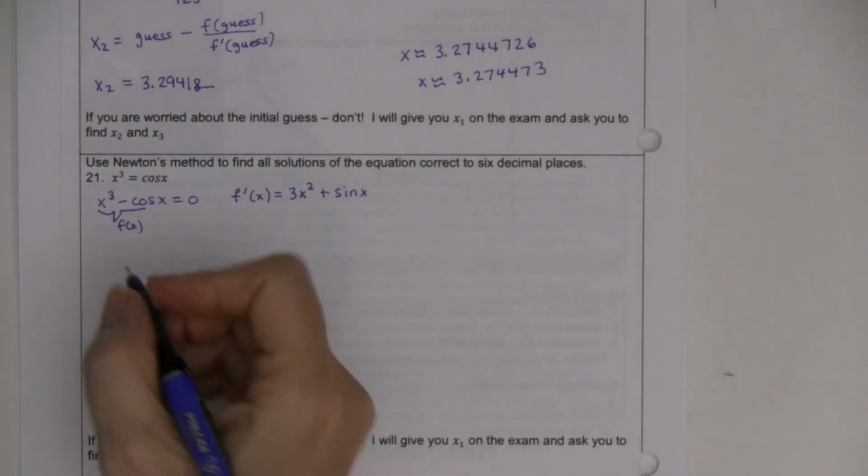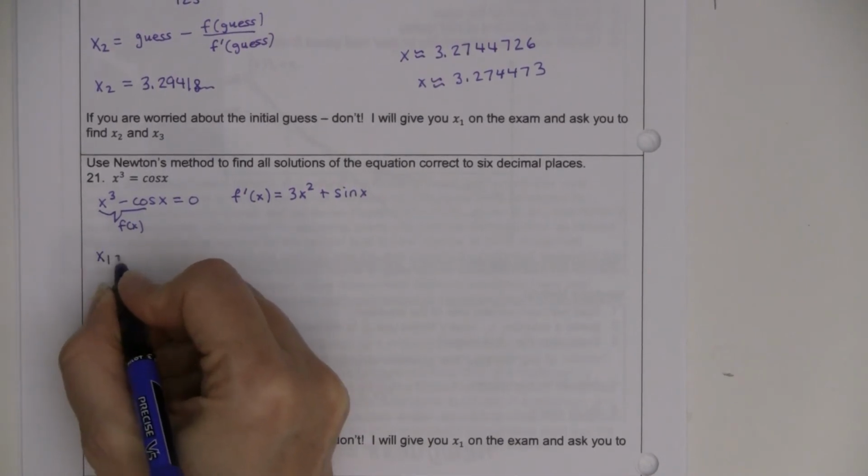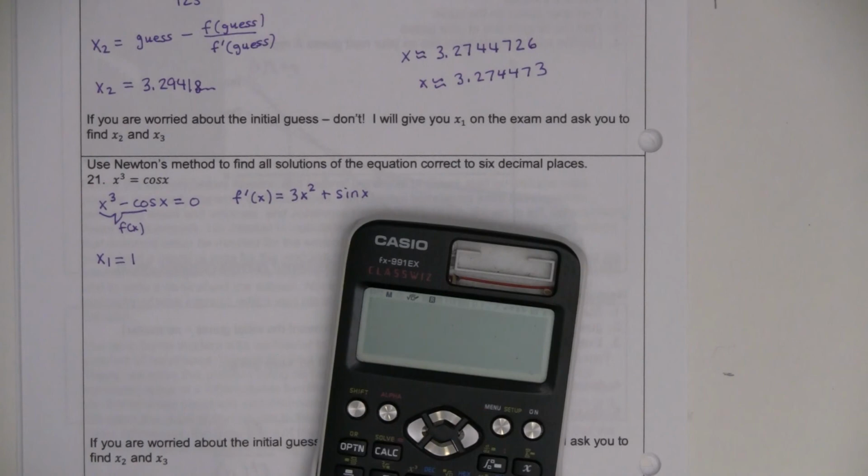Without anyone to help me and tell me what I should choose, I feel at a loss to choose something all that breathtakingly good. I think I'll choose 1 or 1.5, whatever you want. So I'm going to choose x1 to be 1. I noticed that that's what they used in the book, and that makes me feel happy. So you just put 1 in here and make sure that it's now your answer.